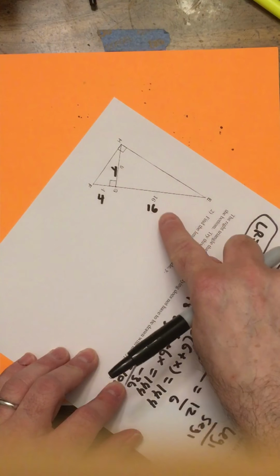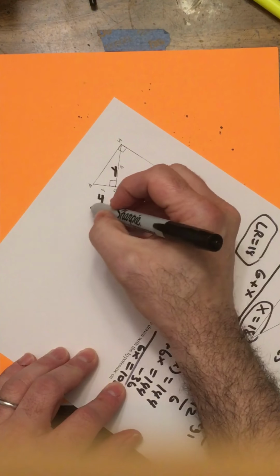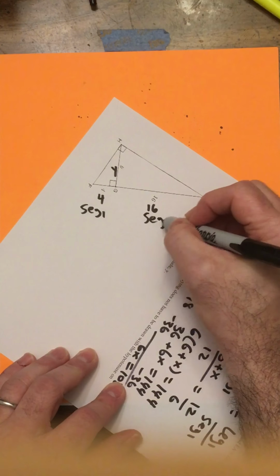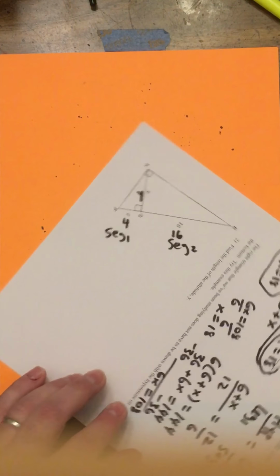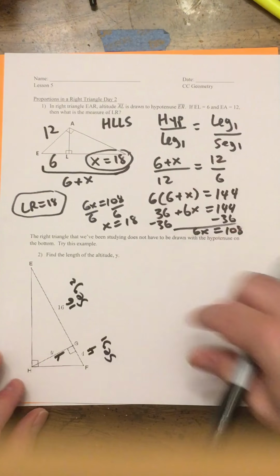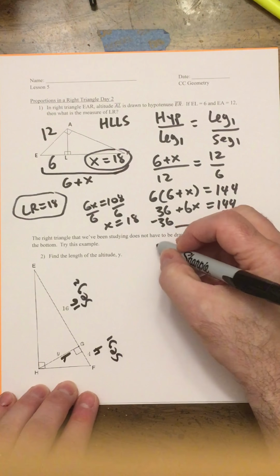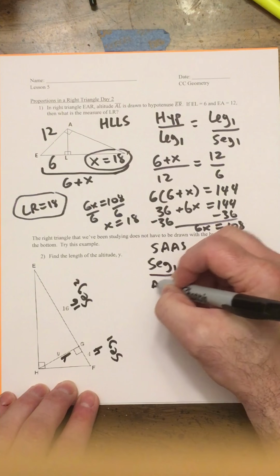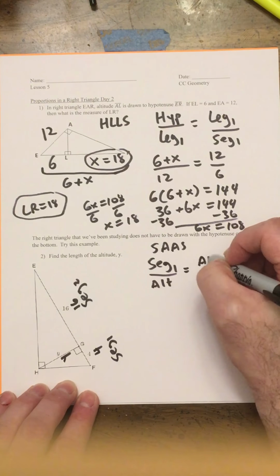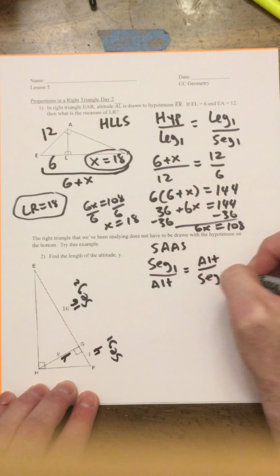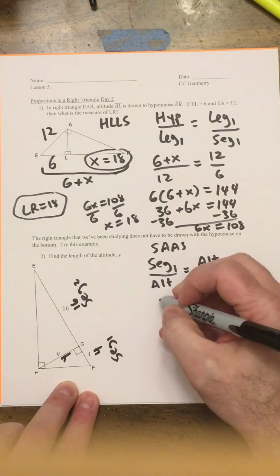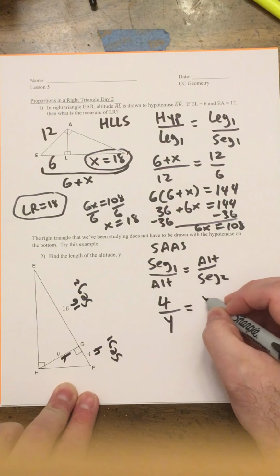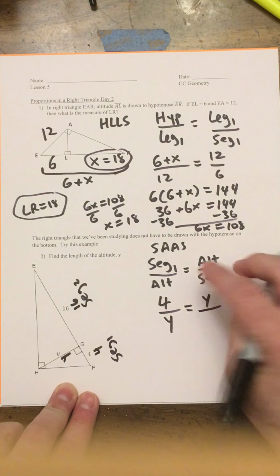And this looks like it's going to be a SAS. So let me call that segment 1. That's the altitude and this is segment 2. This way, when I turn it back in order to write right side up, I can use my SAS equation with segment 1 over altitude equals altitude over segment 2. And I clearly see what segment 1 is. It's 4. The altitude is my variable y. You've got to use the same altitude. It's only one altitude. You've got to use it twice.